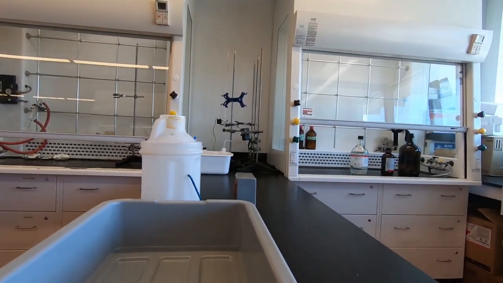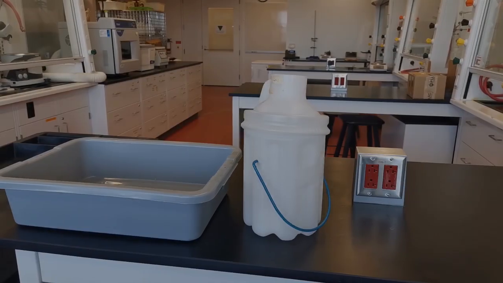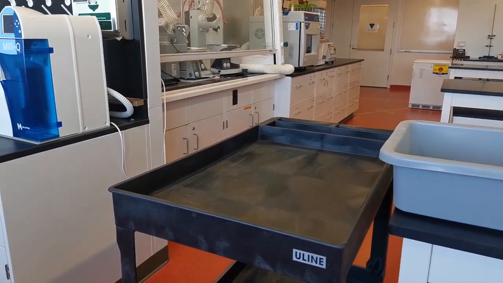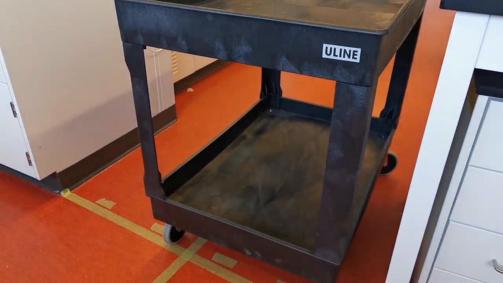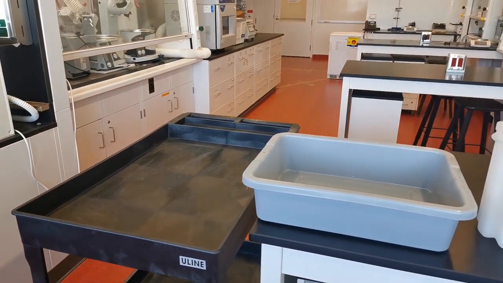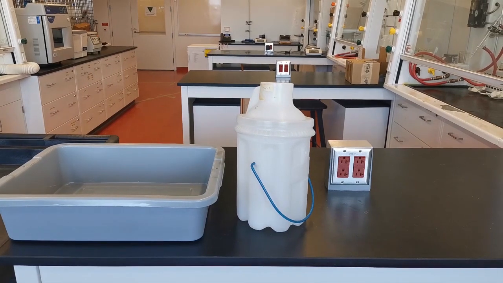Next, we need to ensure that we have appropriate means of transport. Secondary containment should always be used when transporting hazardous materials. If a single bottle needs to be transported, then a bottle carrier is the recommended type of secondary container. If transporting more than one hazardous material, then a cart with lipped surfaces or a tray should be used.